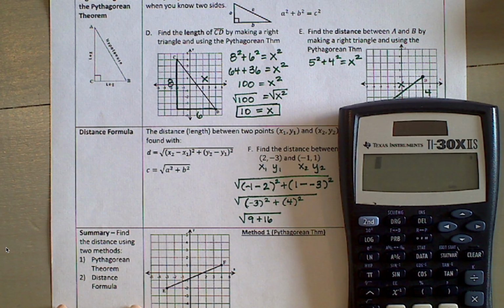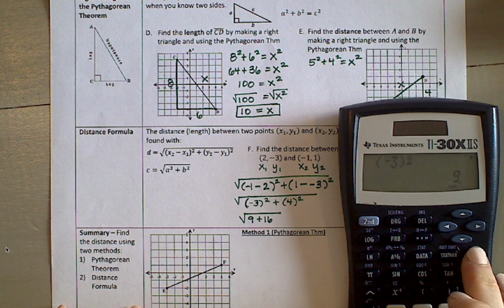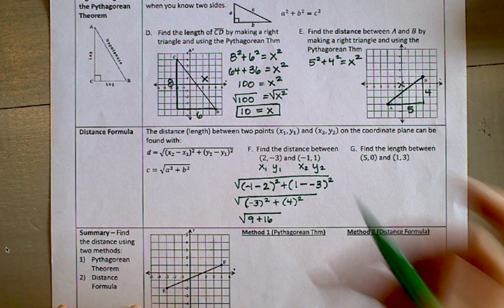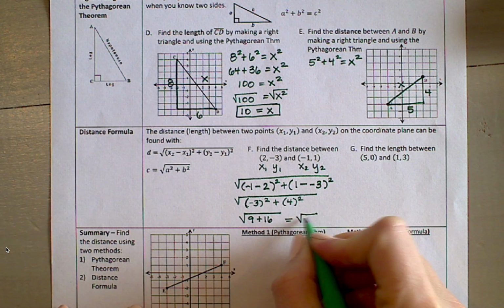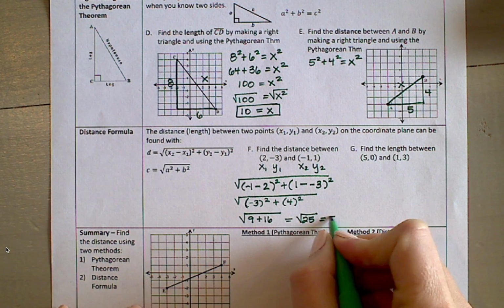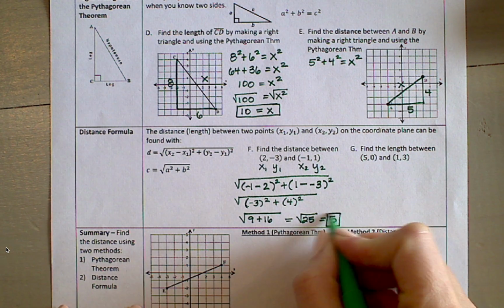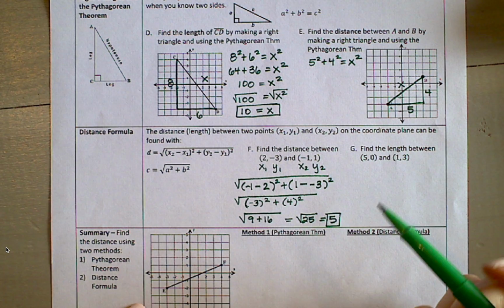For instance, if I put in -3 squared without the parentheses, it's going to give me -9. But with the parentheses, it gives me +9. So it's extremely important that you include the parentheses in your problem. So then 9 plus 16 is 25, and then the square root of 25 is 5. Okay, so this is how you would use the distance formula to solve these problems.